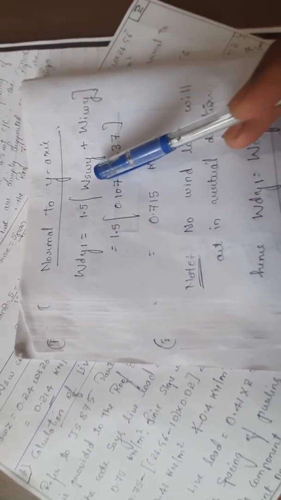Now along y direction. Along y direction we have WDY1 is equals to 1.5 into WSWY. This is due to dead load along y direction. This is wind load along the y direction. So you have taken the values which you have already calculated and now you have got 0.715. And WDY1 will be equals to WDY because there won't be any wind load along the y direction. Hence you have only one load combination along y direction. So WDY1 will be WDY itself.